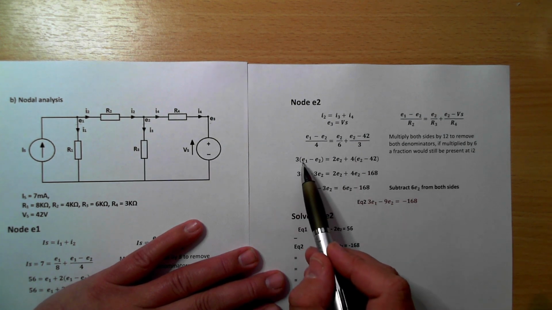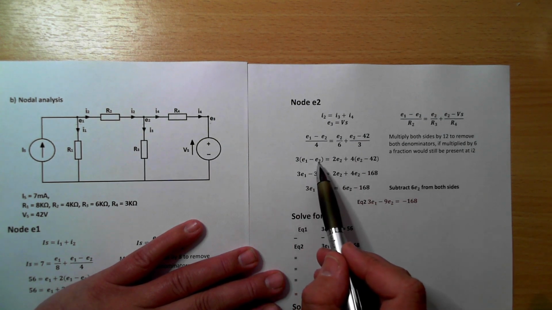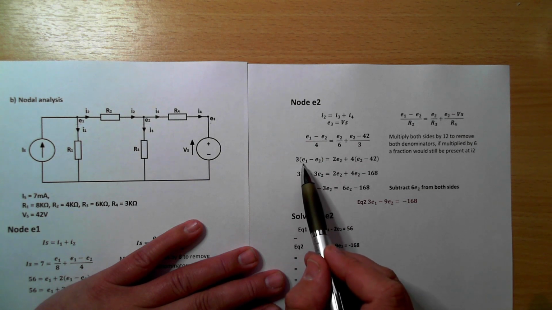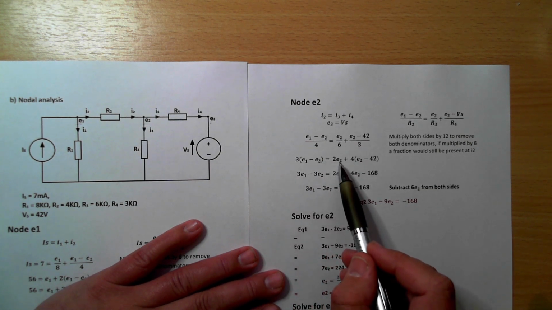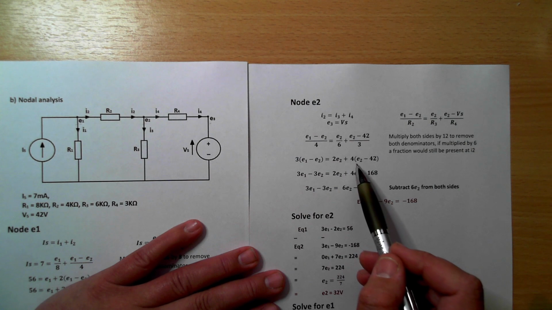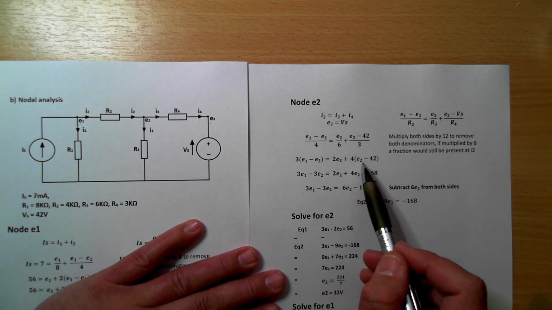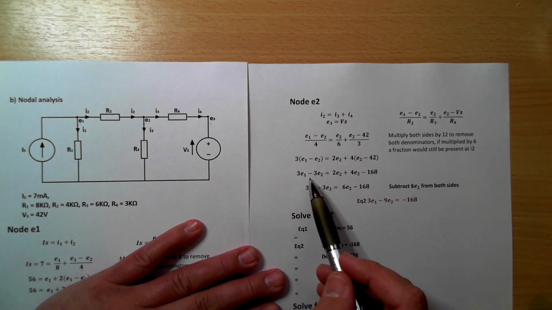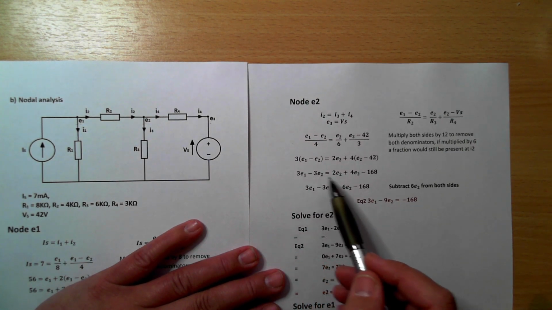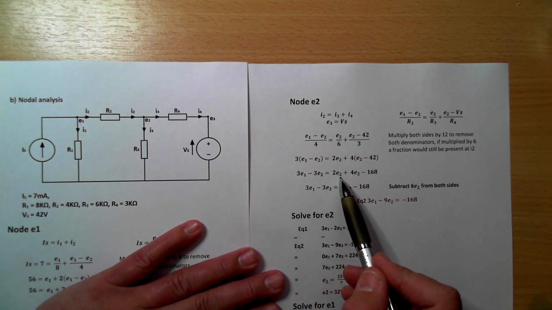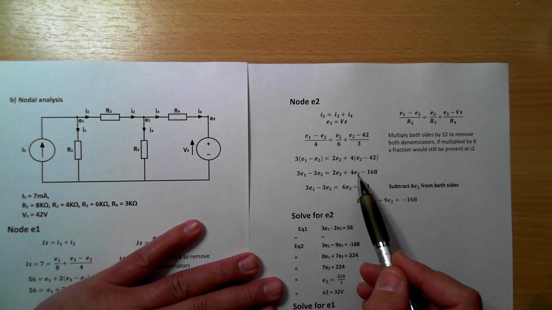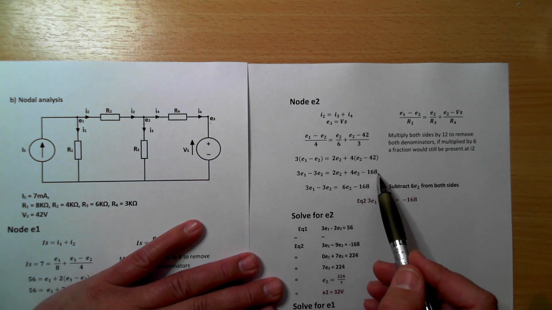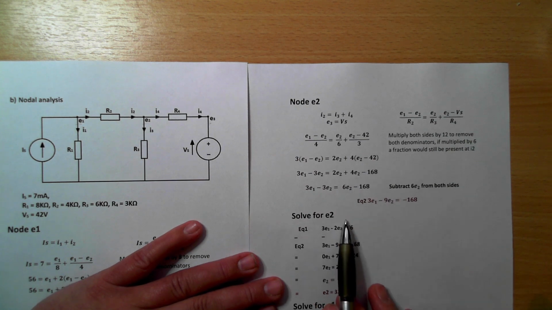So we end up with 3 times E1 minus E2, equals 2E2 plus 4 times E2 minus 42. So we multiply out those brackets, we end up with 3E1 minus 3E2 equals 2E2 plus 4E2 minus 168, which is your 4 times your minus 42.